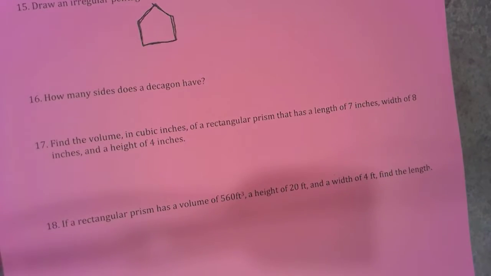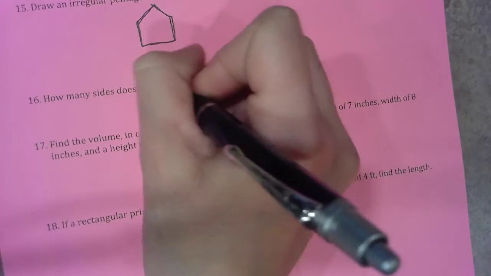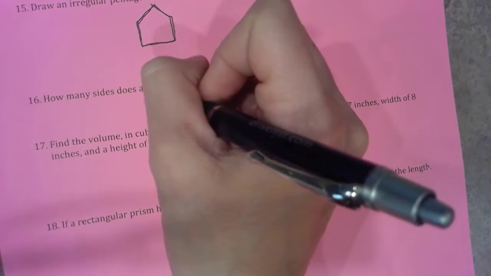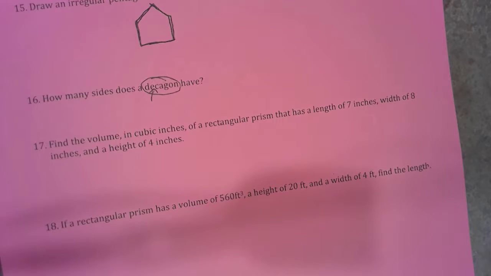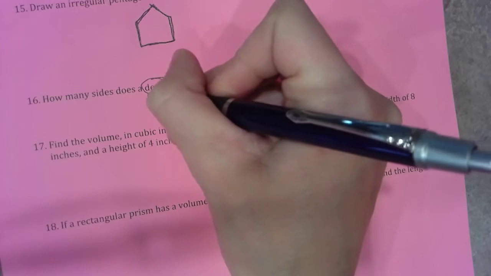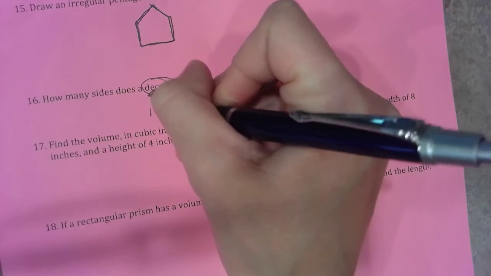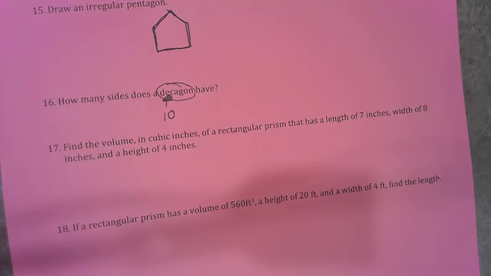How many sides does a decagon have? Decagon, this comes from like the Spanish word for 10, and so that's like the same Latin base. So that has 10. That prefix means 10.